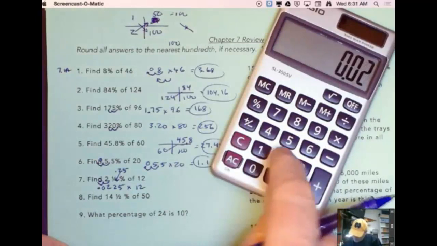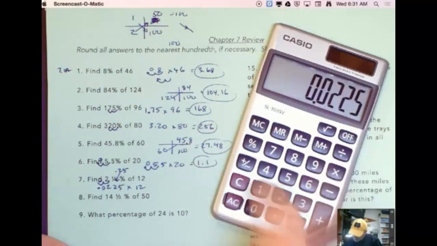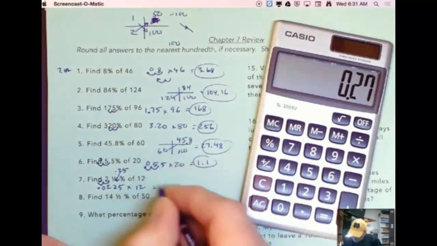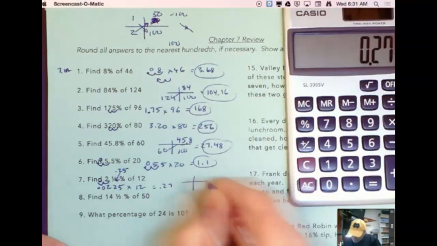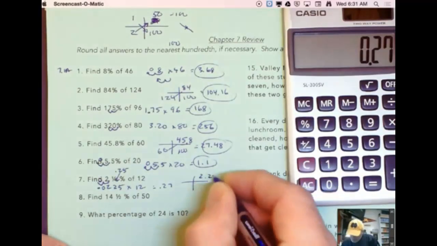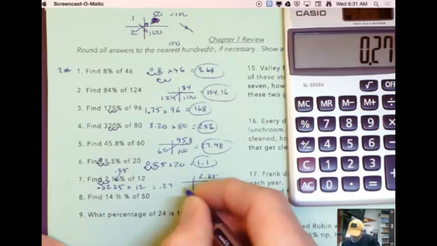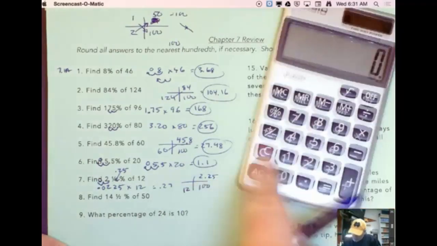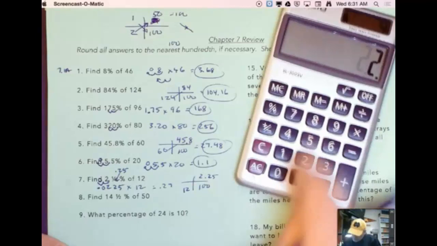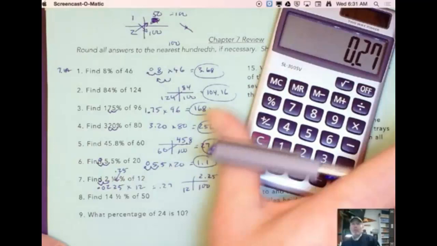0.02. There's my 2%. Here's my 25%, that extra quarter of a percent, times 12, and it equals 0.27. If you were to box that one, you would just say that it's 2 1/4%. Well, at that point in time, you can just say 1/4 is 0.25, because that's the way you write 2 1/4% as a decimal. And of course, just put 12 in here. We should get the same answer. 12 times 2.25 divided by 100, and it equals the same answer there, 0.27.